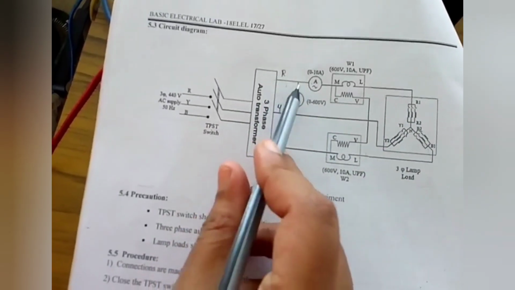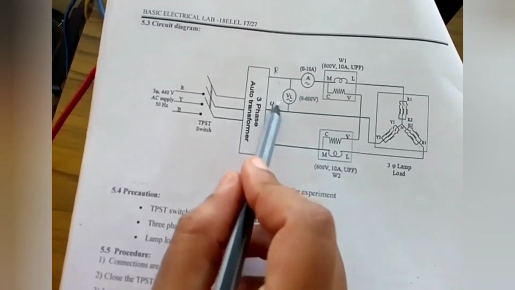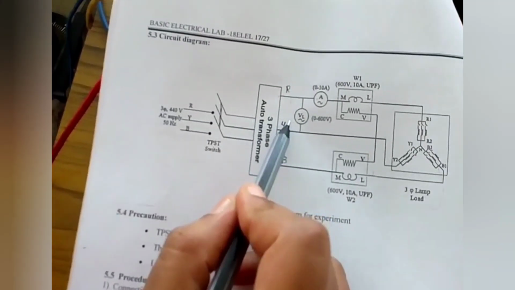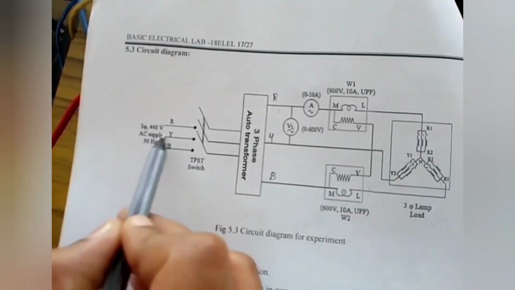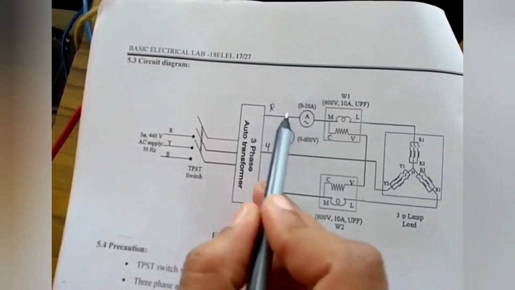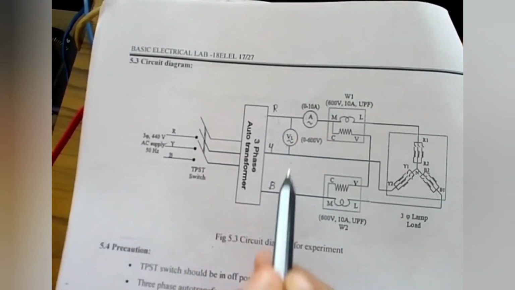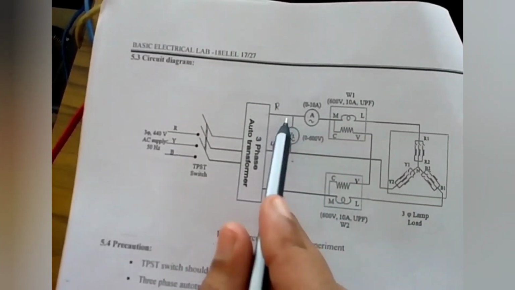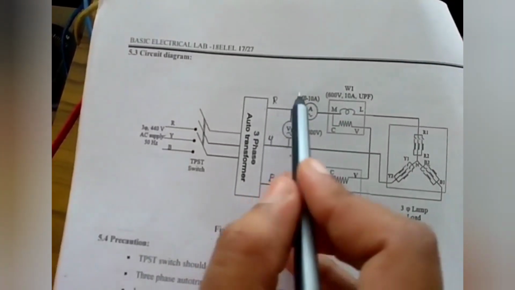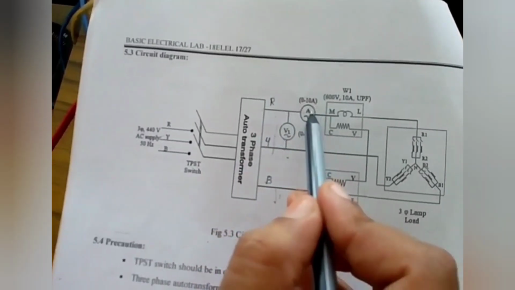So between R and Y phases we are connecting a voltmeter. This voltmeter is called the line to line voltage measuring voltmeter, which will measure the input voltage of 440 volts. So between any two lines we can connect the voltmeter. You can connect this voltmeter here also, but we have connected it between R and Y phase to measure the line voltage VL. The ammeter will measure the line current IL.